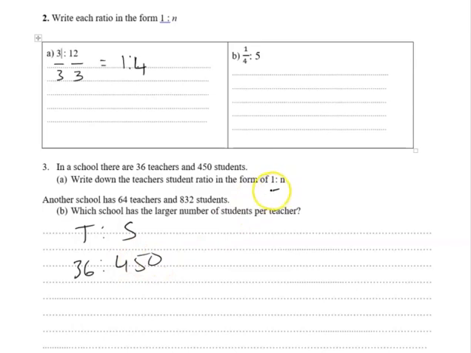Now they want us to write it in the form of 1:n. So we have to divide 36 by itself. So we're going to do 36 divided by 36, and I'm going to do 450 divided by 36. And what we're going to get here is 1:12.5. So for every one teacher, we have 12.5 students.